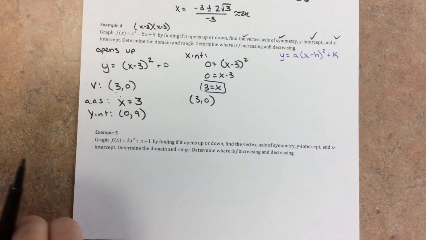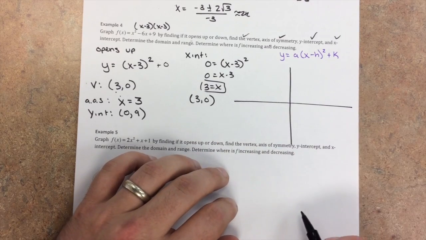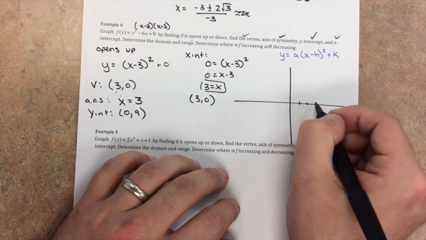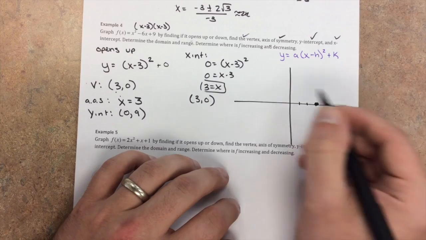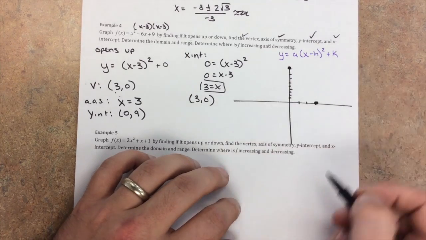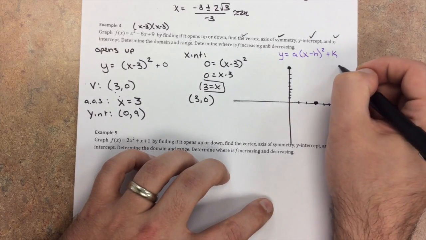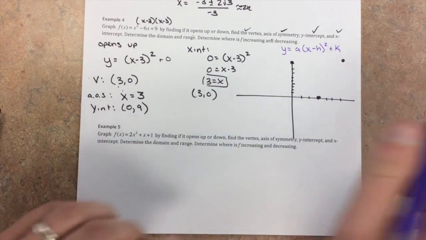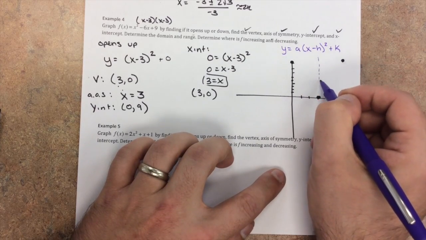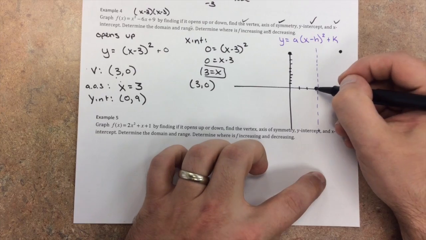So we can graph this now. I go 1, 2, 3. And then I go 1, 2, 3, 4, 5, 6, 7, 8, 9. And then I can go 3 to my right and go back up to 9. I know my axis of symmetry is right through here. I open up.